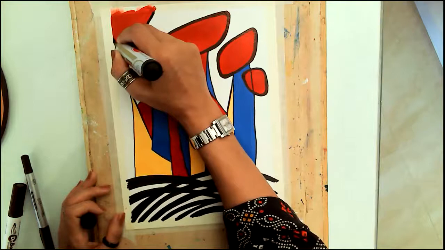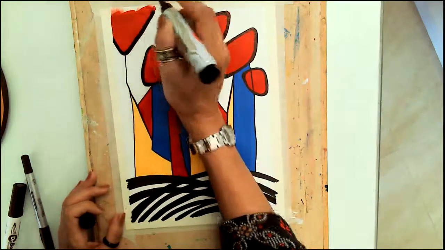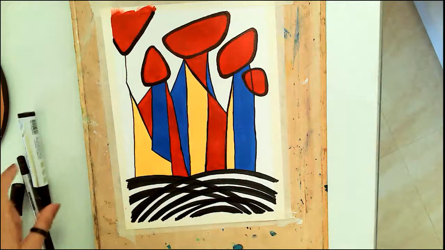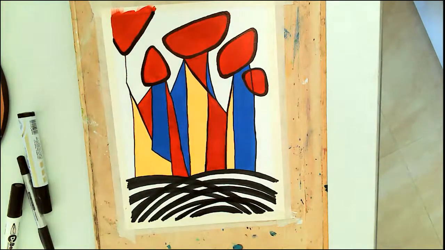So the whole shape is not visible, so we're just going to use marker on two sides. So I think I'm pretty much done. I don't think I need anything else to do.